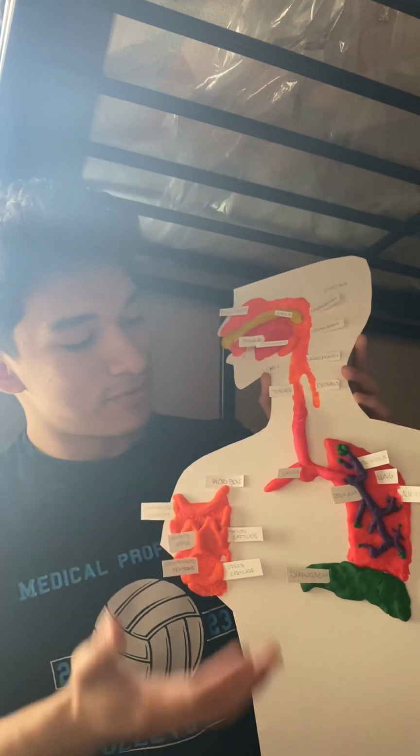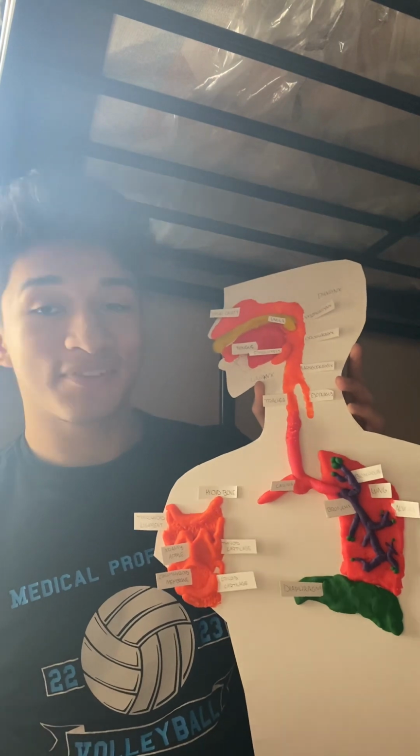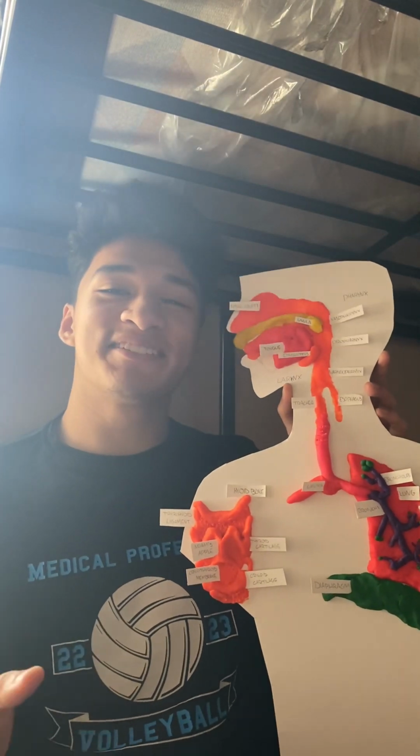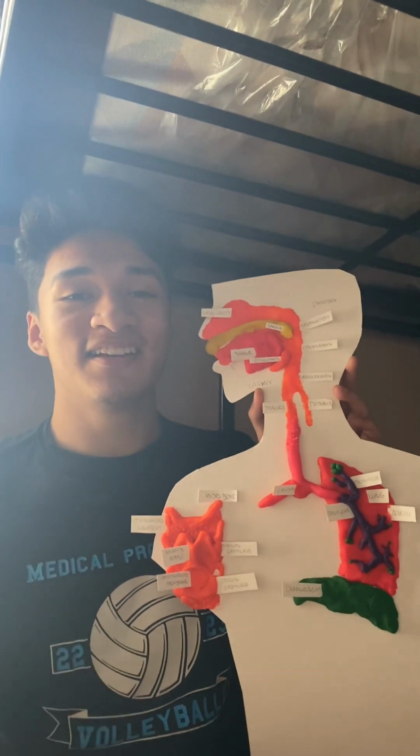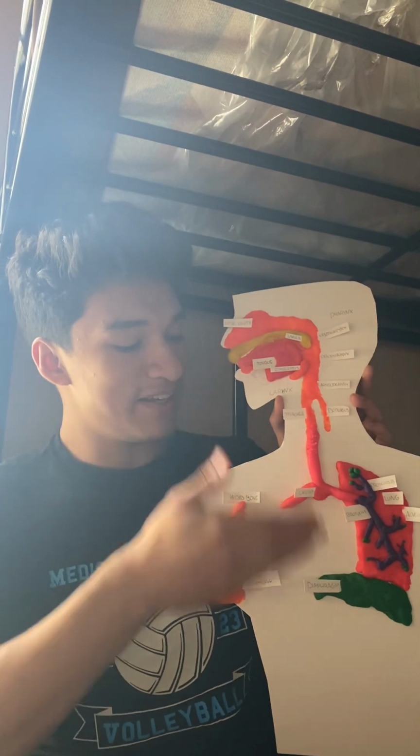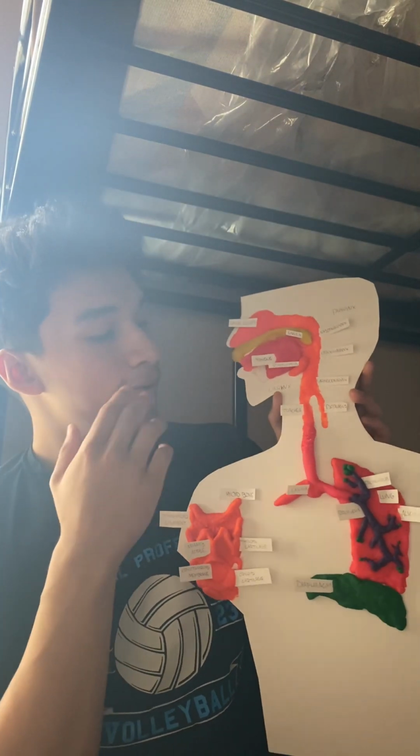This is my respiratory project. The respiratory system consists of anatomic structures that help us breathe or ventilate. Ventilation is simply the process of moving air in and out of the lungs. It is divided between the upper and lower airway. I'm going to start with the upper airway.